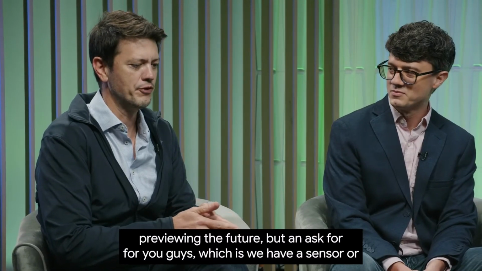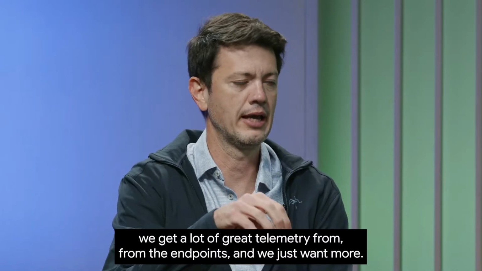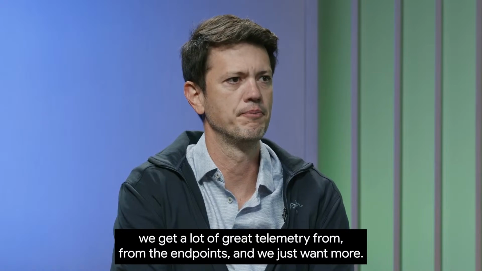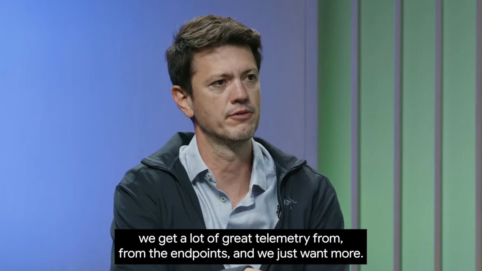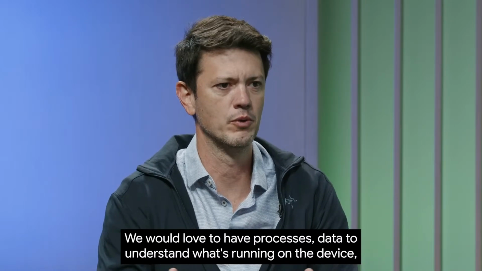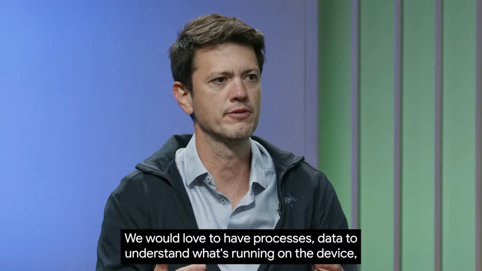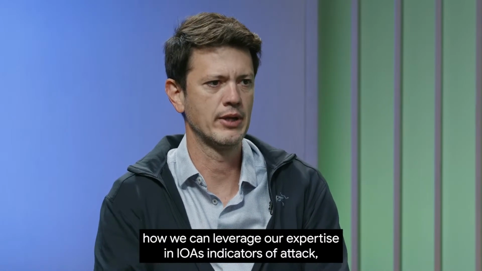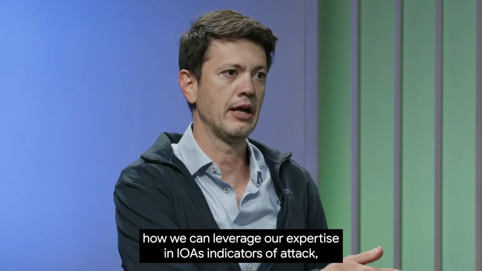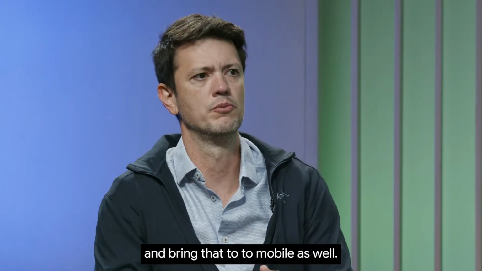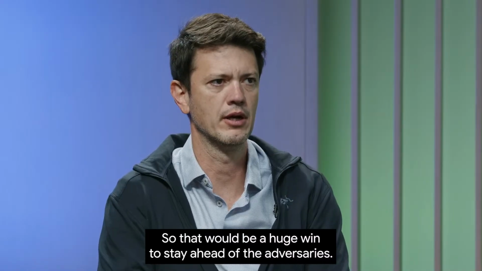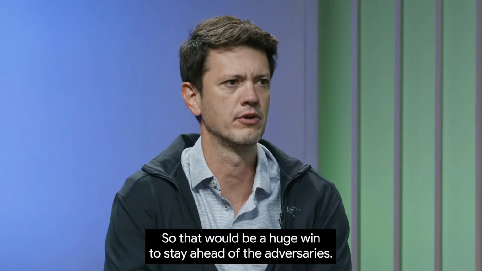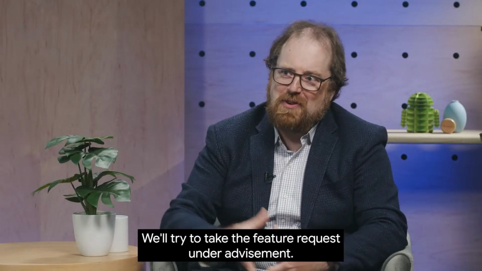And I have a number 2 here, which is a mix of previewing the future, but an ask for you guys, which is we have a sensor, we get a lot of great telemetry from the endpoints, and we just want more. We would love to have processes data to understand what's running on the device. We can leverage our expertise in IOAs, indicators of attack, and bring that to mobile as well. So that would be a huge win to stay ahead of the adversaries. We'll try to take the feature request under advisement.